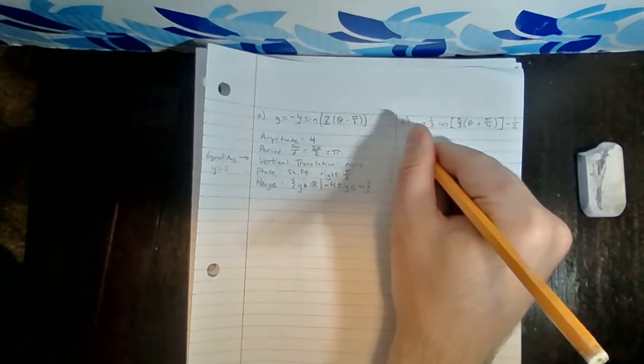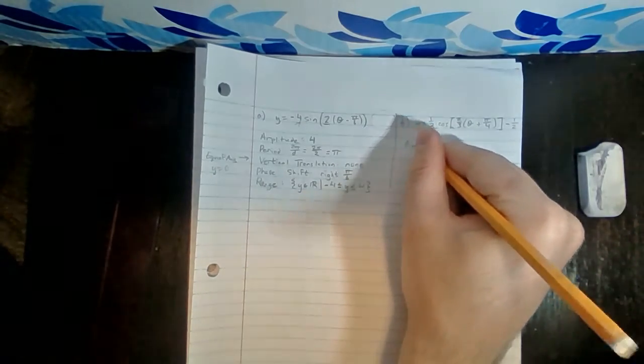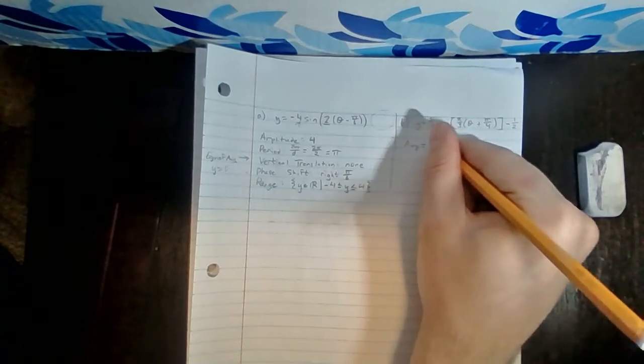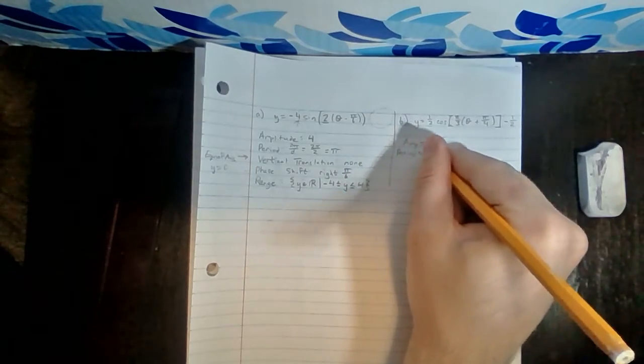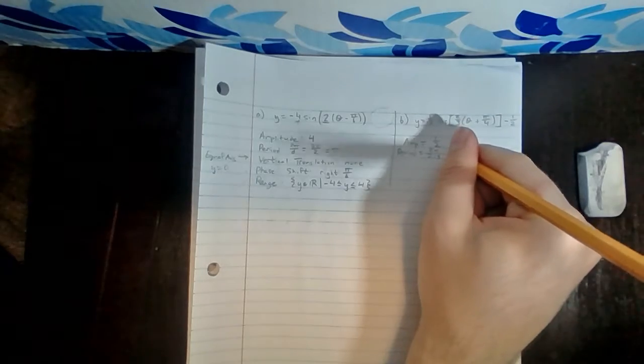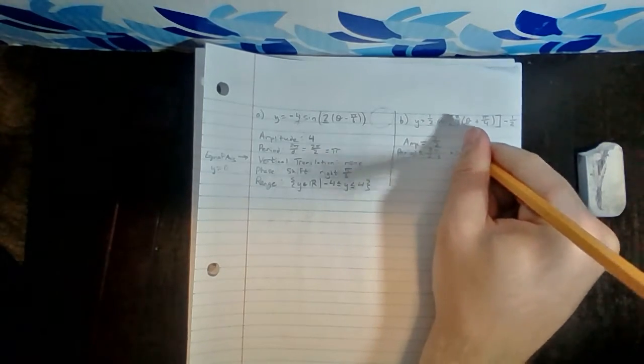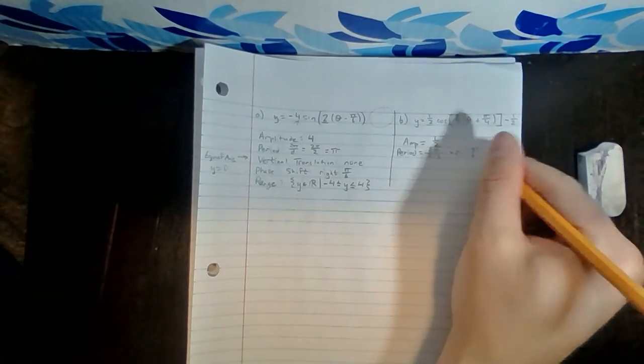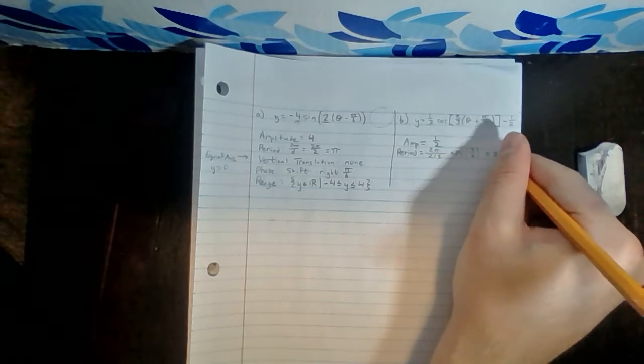So our amplitude is 1/2. Our period is 2 pi over d. So 2 pi divided by 2 over 3, or 2 pi times 3 over 2. 2's cancel out, and we get a period of 3 pi.